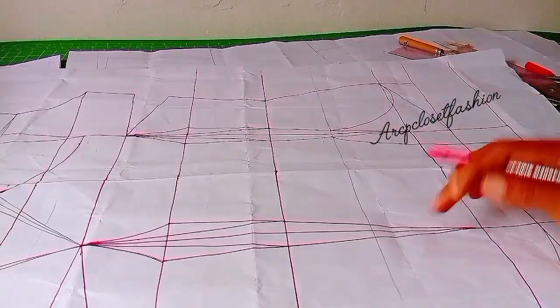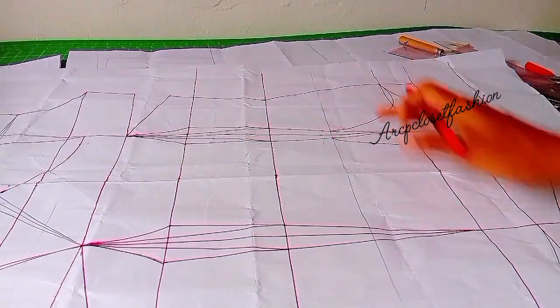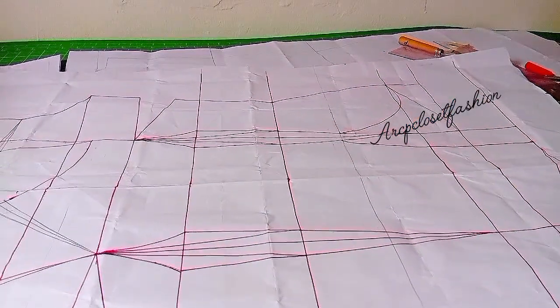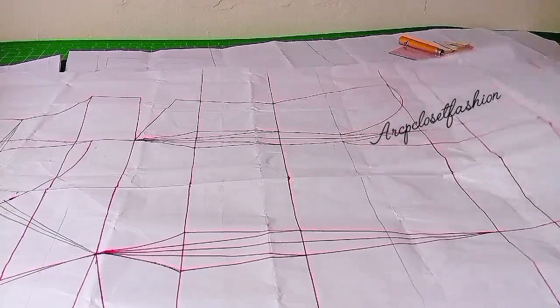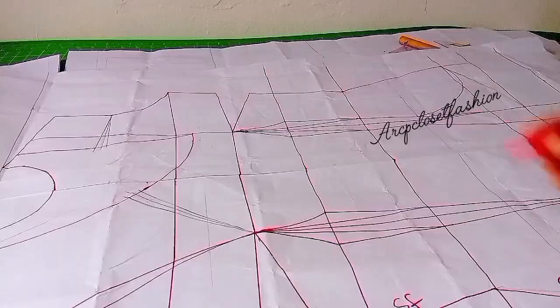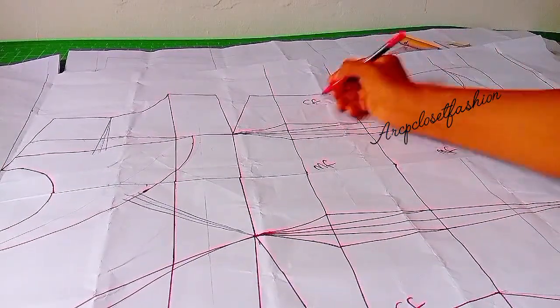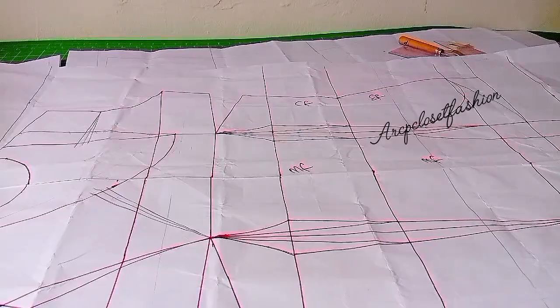I think I'm done. By the time I close my dart, I'll blend this part up and cut this out. So this is what we have here now. I'm going to cut it out and I'm going to label first. So this is my side front, mid front, side front. Let's cut out.